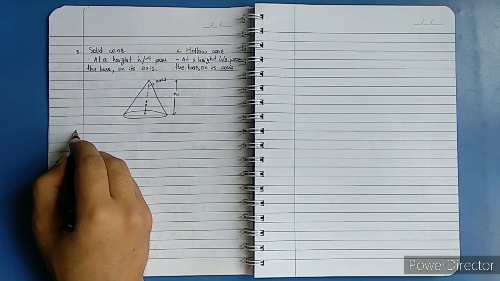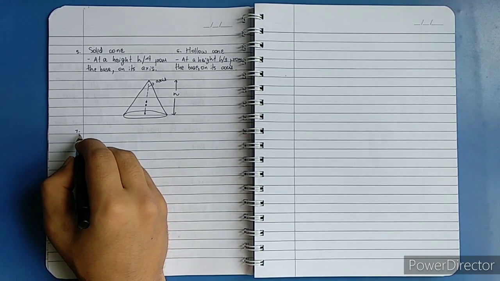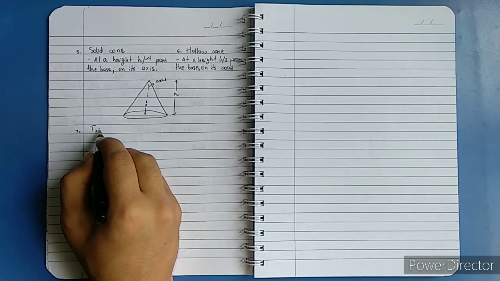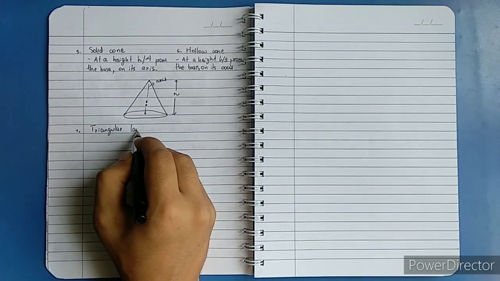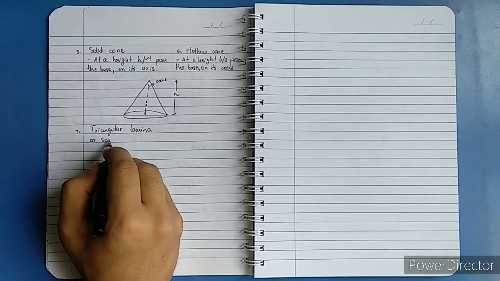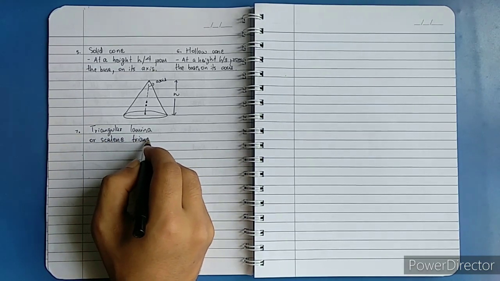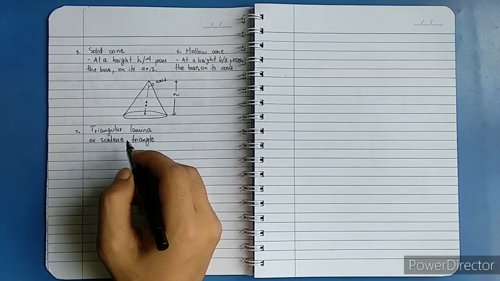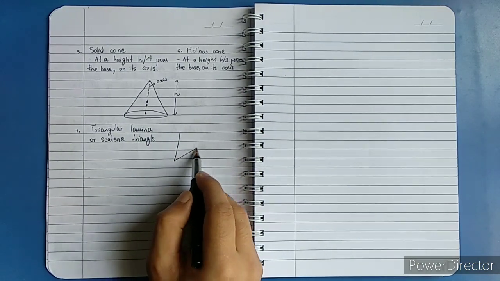Number 7. Triangular lamina or scalene triangle. So for a triangular lamina or a scalene triangle, say we take a triangle at random.